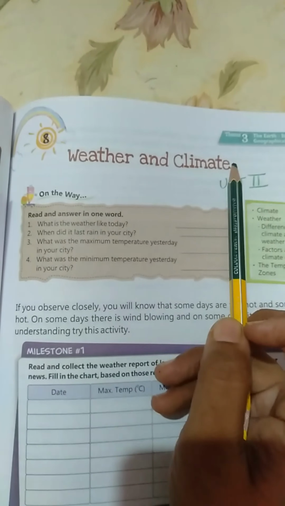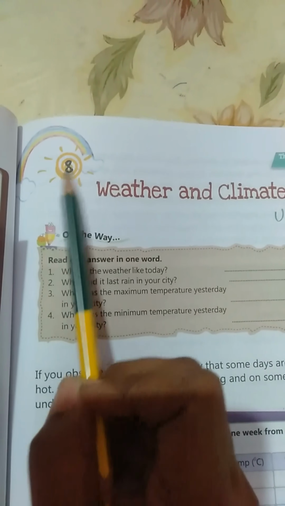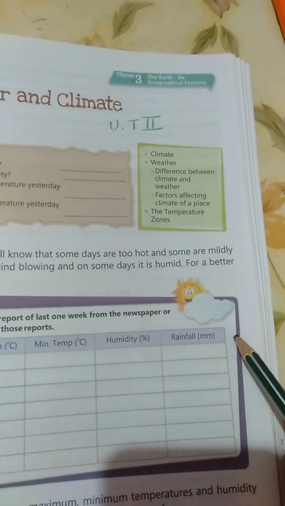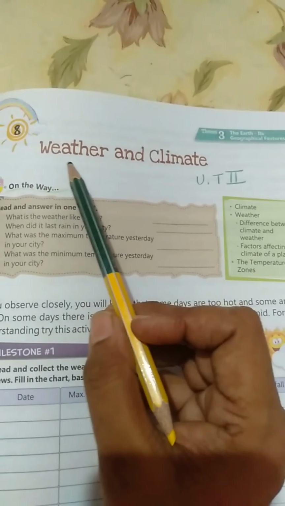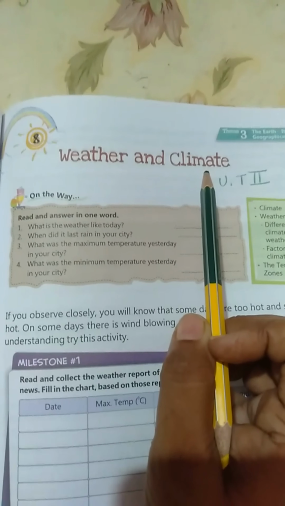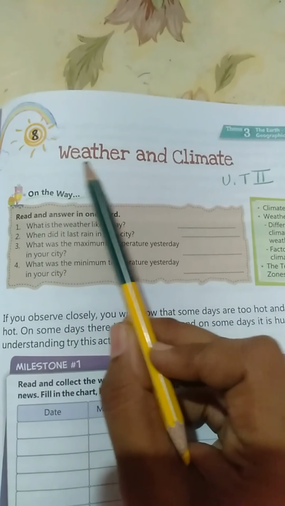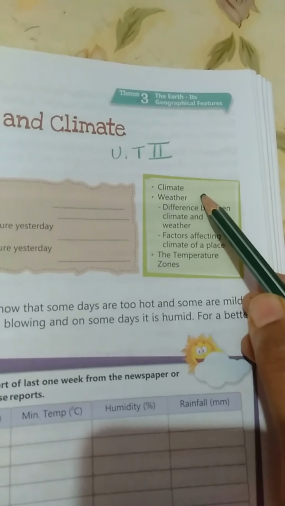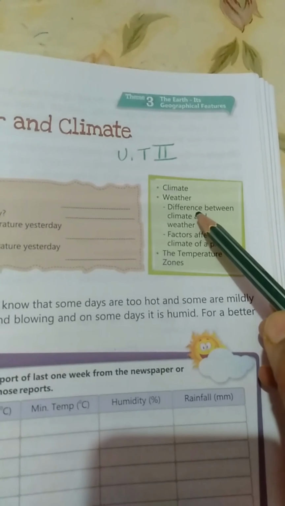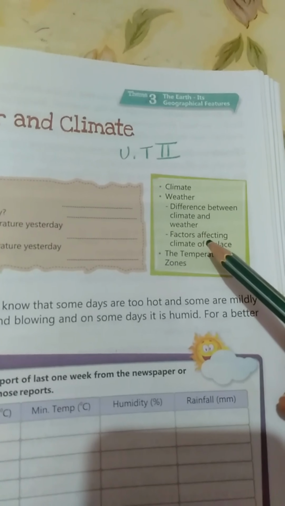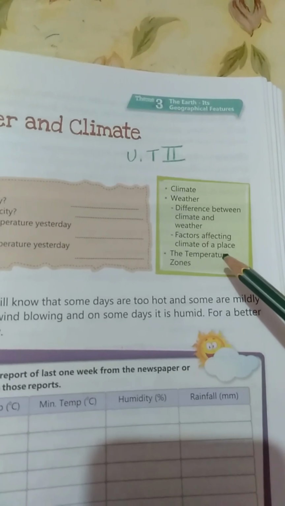So this is about weather and climate. See how colorful they have made. They have written lesson 8 by drawing this rainbow over there. See, there is a sun also, a cloud also. This is going to indicate that we are going to read something about weather and climate. Usually we are familiar, children, with these two words, weather and climate, but what is the difference, and some more things you're going to read about. In this lesson you're going to read about climate, weather, then you're going to learn about the difference between climate and weather, factors affecting climate of a place, the temperate zones. So we are going to learn these things in this chapter.